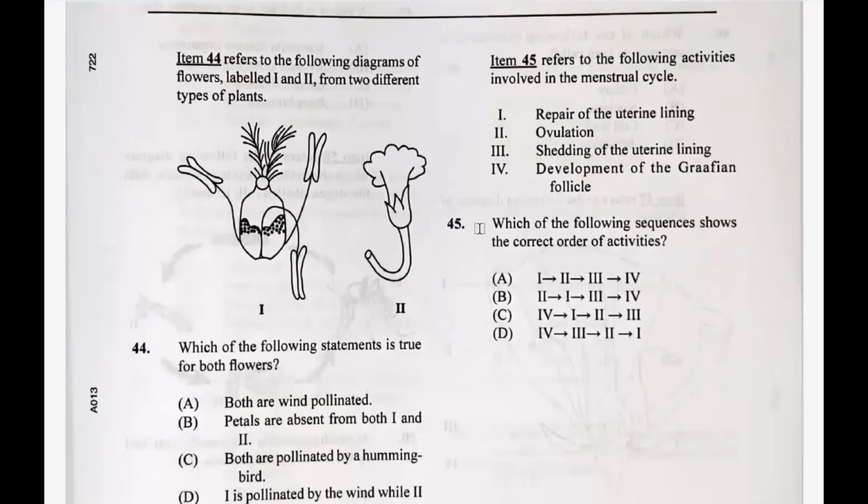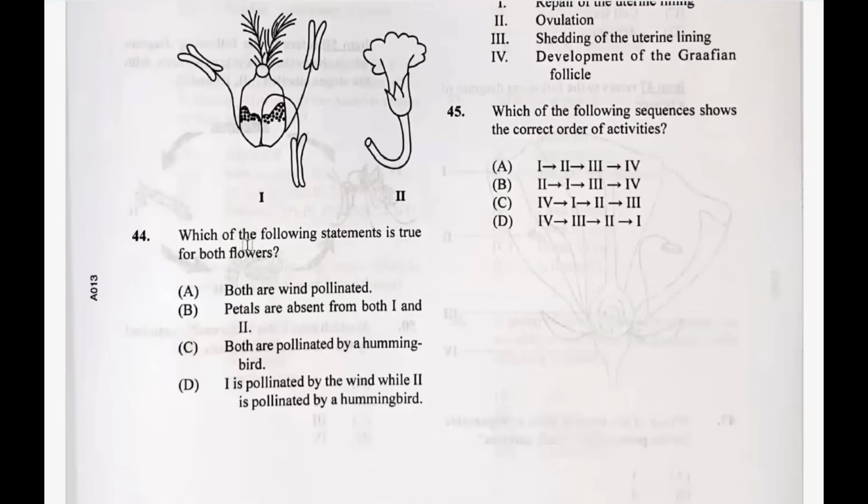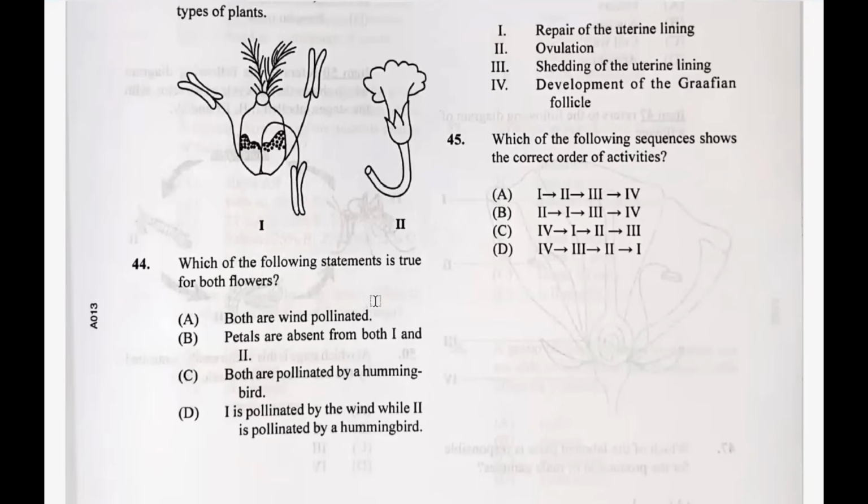44 refers to the following diagrams of flowers labeled 1 and 2 from 2 different types of plants. Which of the following statements is true for both flowers? Looking at the flowers, we can match it up with D. 1 is pollinated by the wind. See all this dangliness here. While 2 is pollinated by hummingbirds. See, it has nice looking petals. So D for 44.